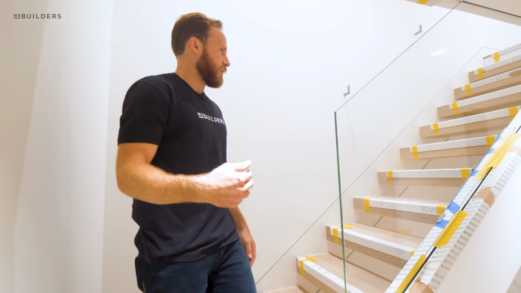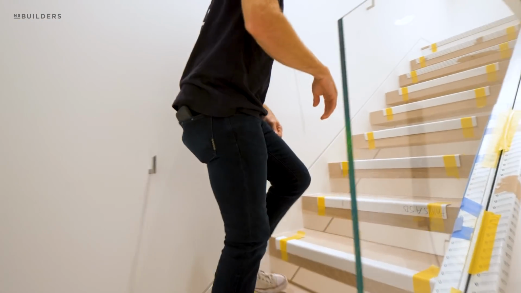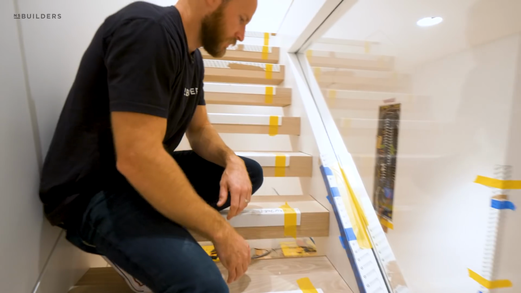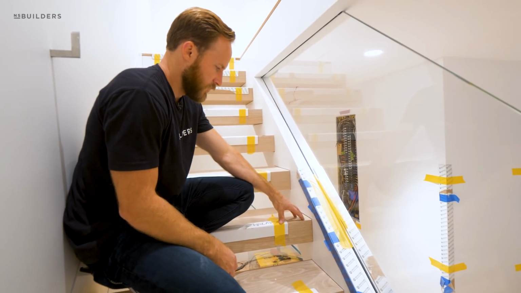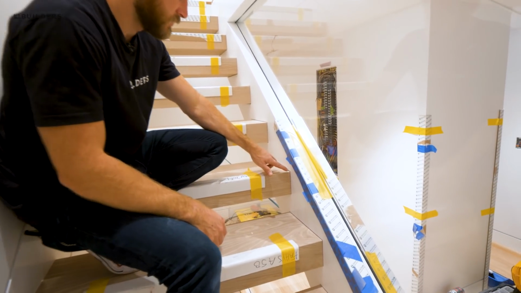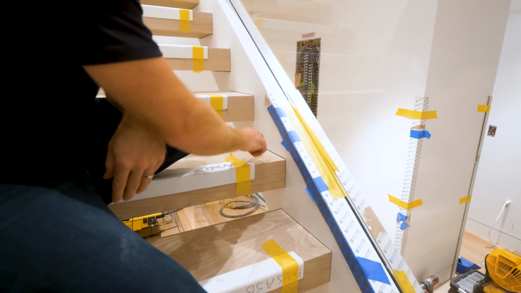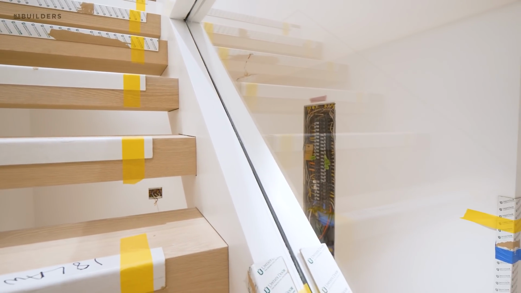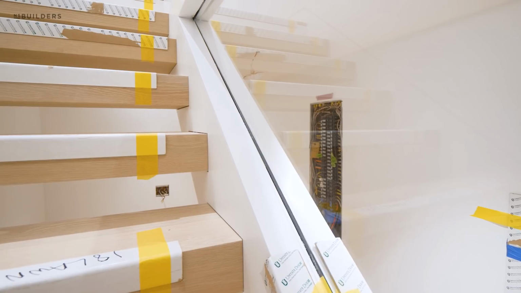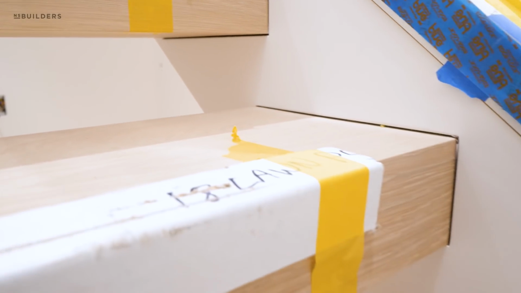Now, I do want to talk about, let's walk up this way, this detail here. So we actually installed these treads, and then the guys at Van Gerven actually stop beaded around each and every tread. So we have our stop bead, again, using that ram board as a spacer. You have this tight reveal all the way around every tread.